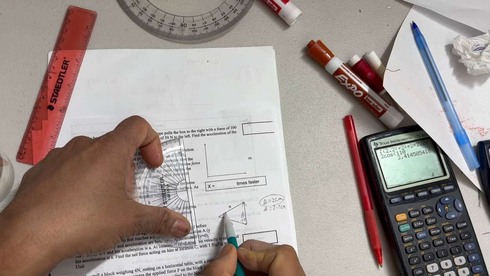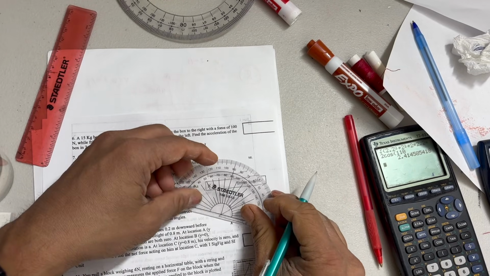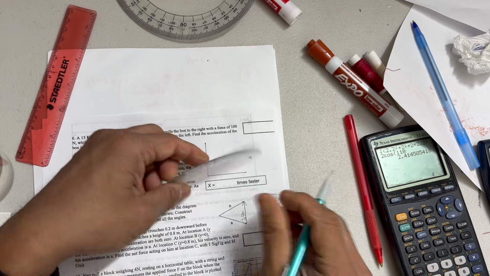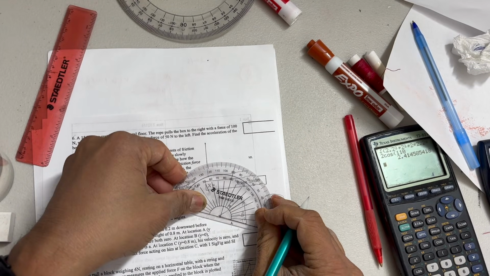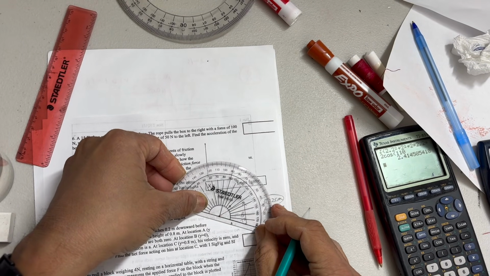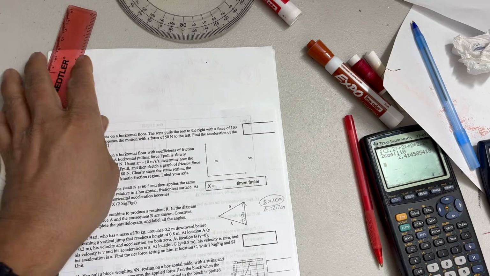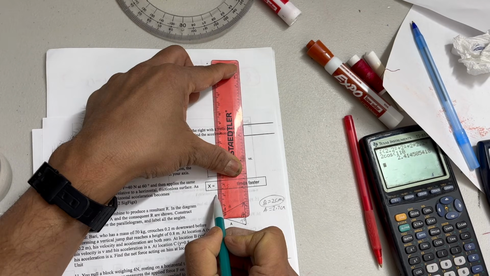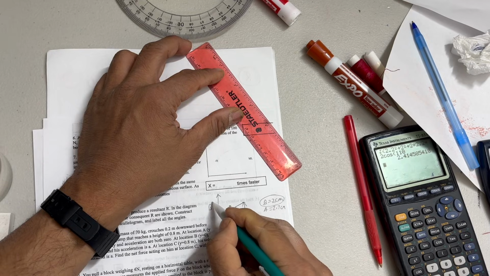Why? 70 plus 110 is 180. So I have to draw a dot, another dot that will allow me to draw a line which is 2 centimeter. So now 110. So this is 2, this is B, this is B prime.